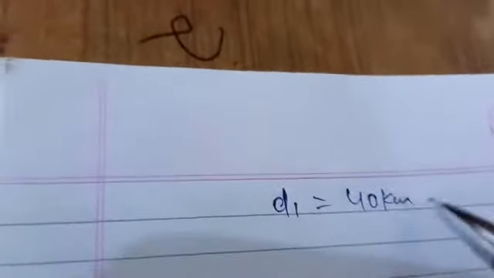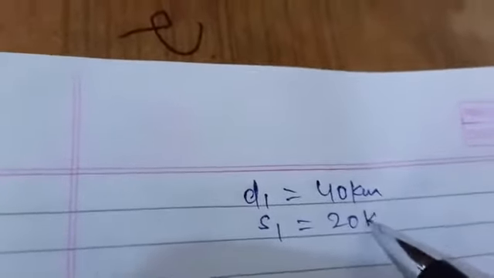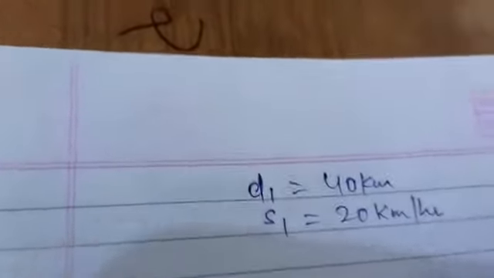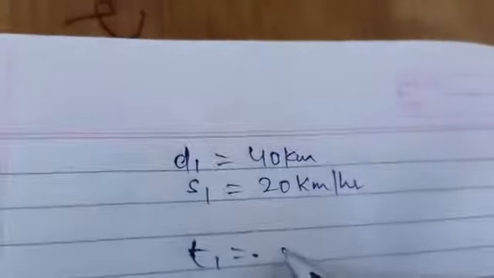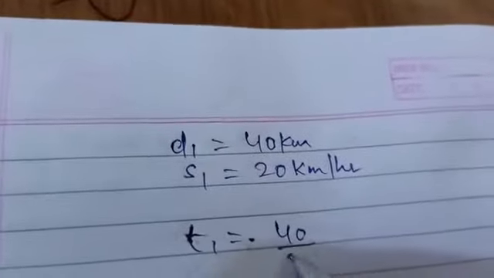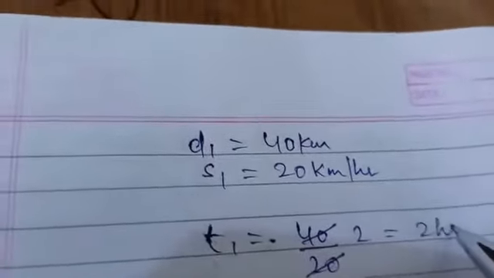The distance traveled in the first part, d1, was 40 kilometers, and the speed was 20 kilometers per hour. Time will be distance upon speed, so the time taken is 2 hours. Clear?